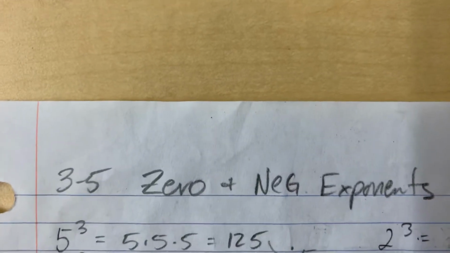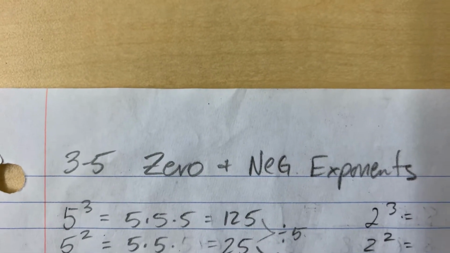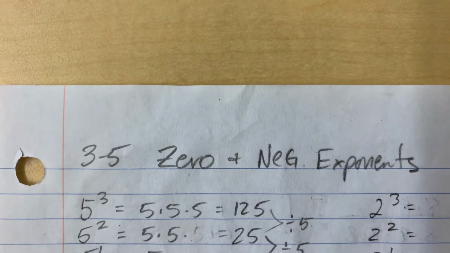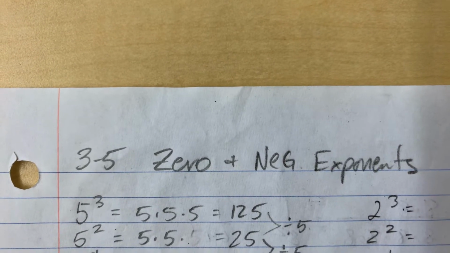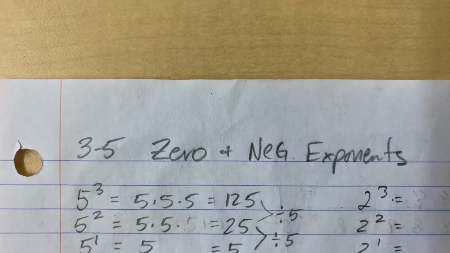Here's some quick notes from 3-5. Zero and negative exponents. You're going to learn about the zero exponent property and the negative exponent property.